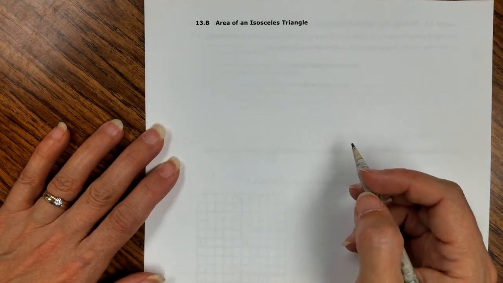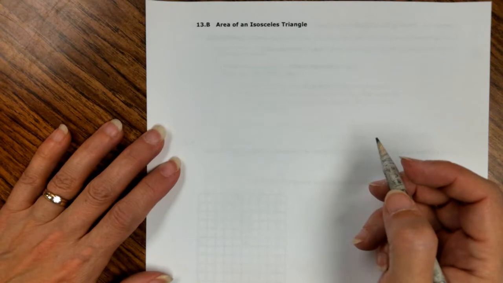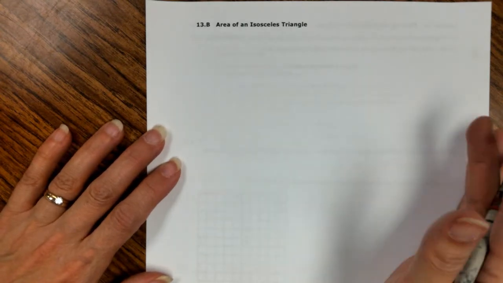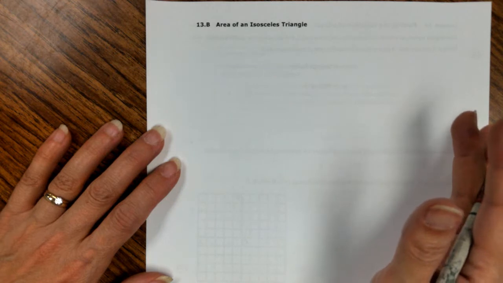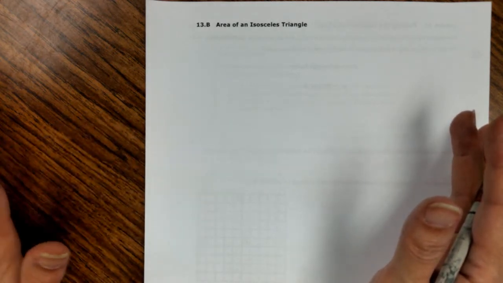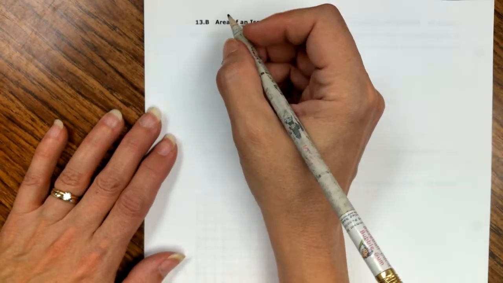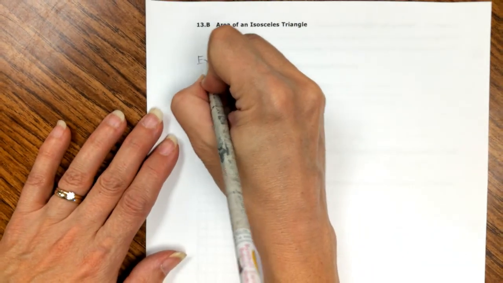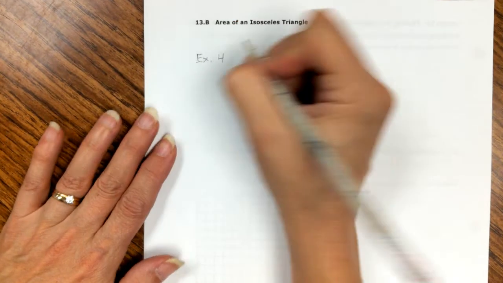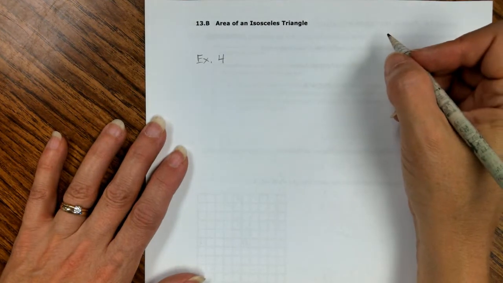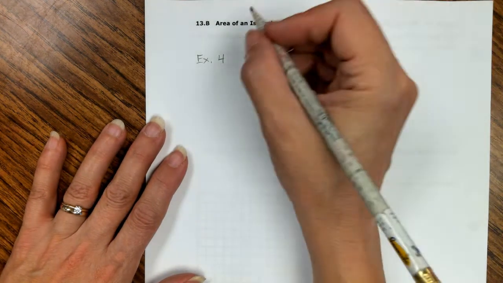For Part B, we are finding the area of an isosceles triangle. All right, so pretty much we're just going to do one example of this. This is example 4 from the book. It's only the third one in the note, but I'll put 4 because it'll match example 4 in your book. Basically, we're just finding the area of a triangle.